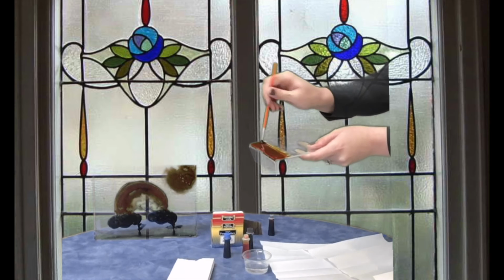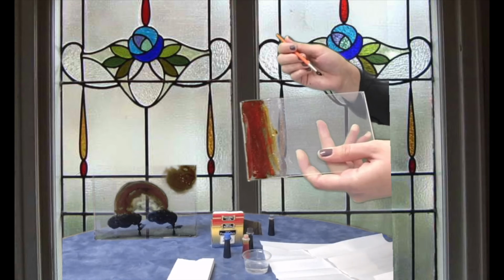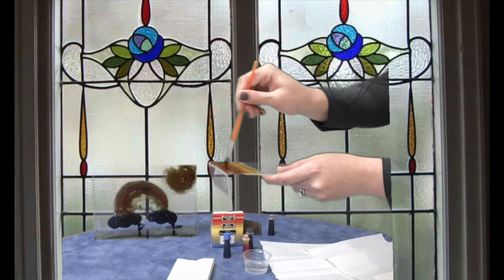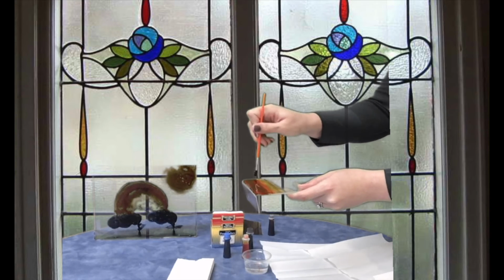All right, and with the yellow, we're going to mix that with the red and sort of create like this orange effect next to the red. You can see that. And again, just fanning it out so that the colors sort of blend together. And again, just using lots and lots of glue, because that's what's going to create that really cool effect.